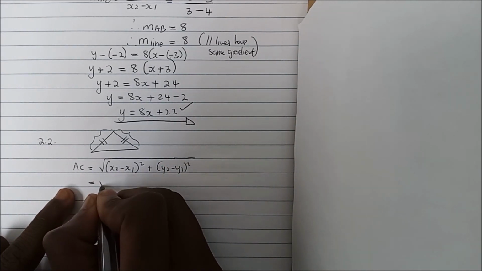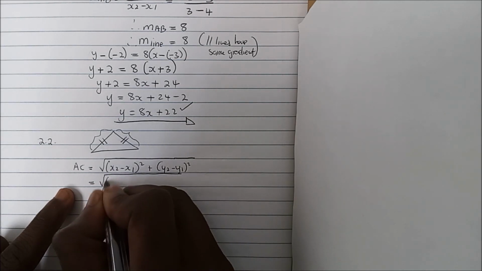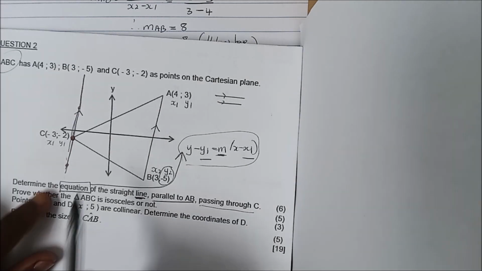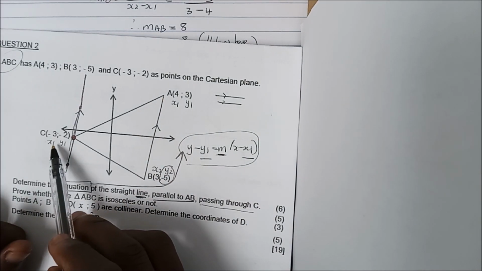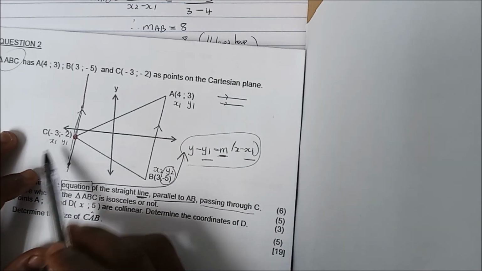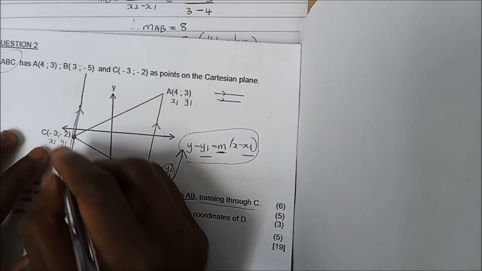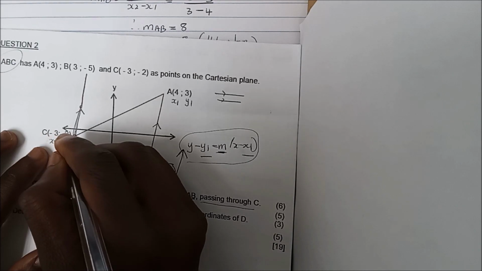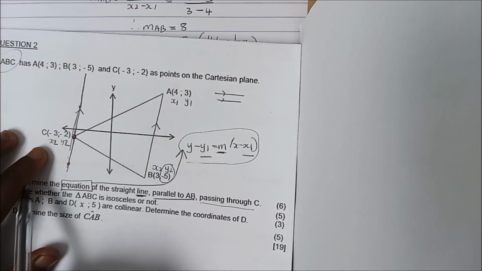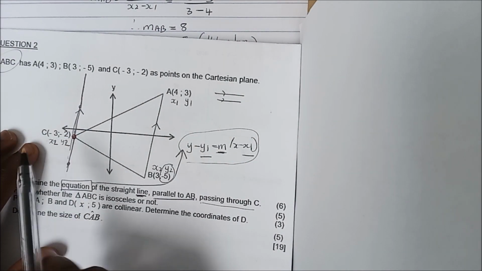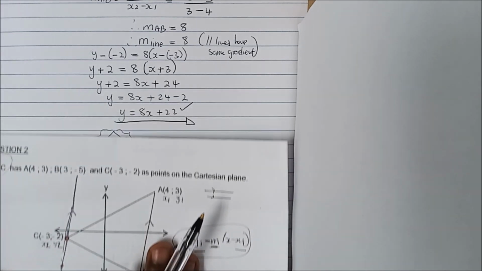So now let's go ahead and name our coordinates. Since we are focusing on A and C, are you aware we have naming already? We have x1, y1. So now we can make one coordinate be x2 and y2. So we made C be x2 and y2. So now let's go ahead and substitute.